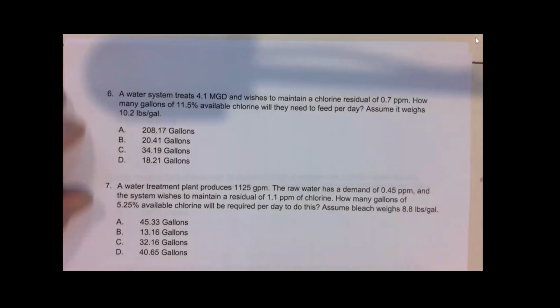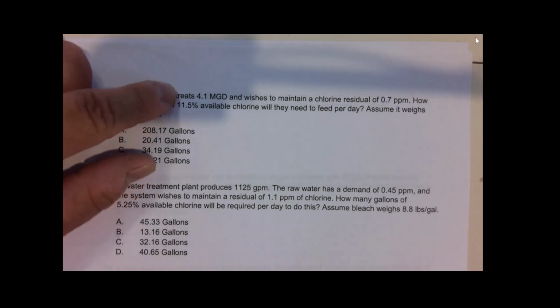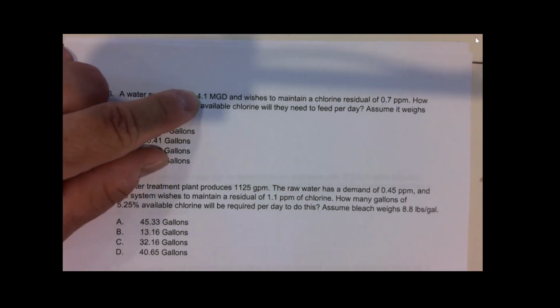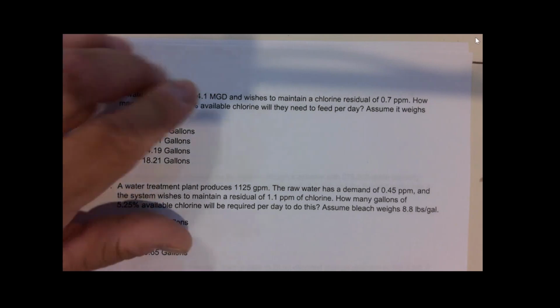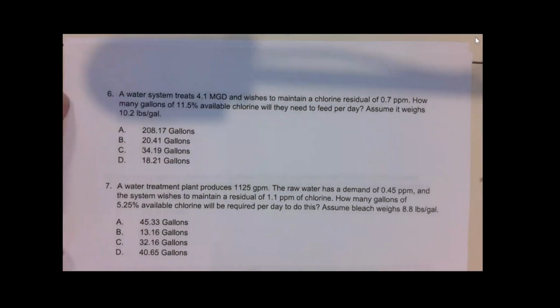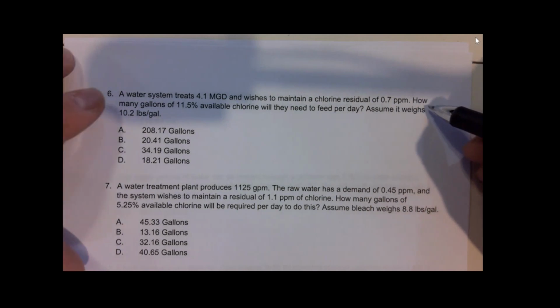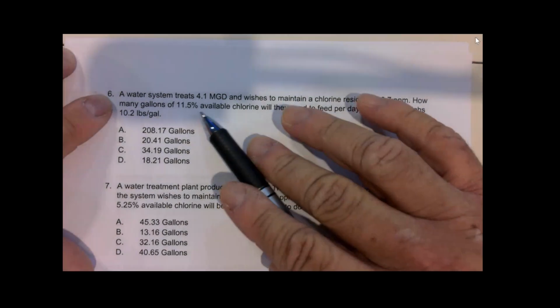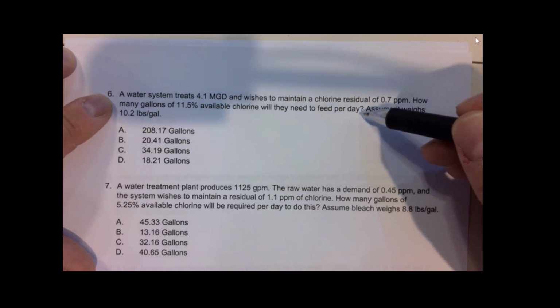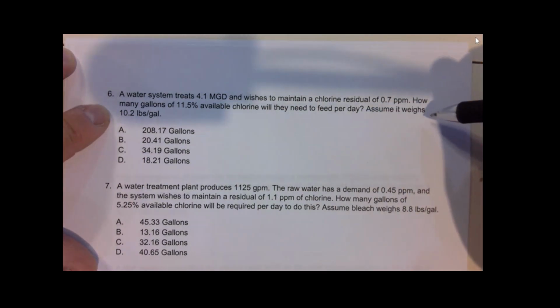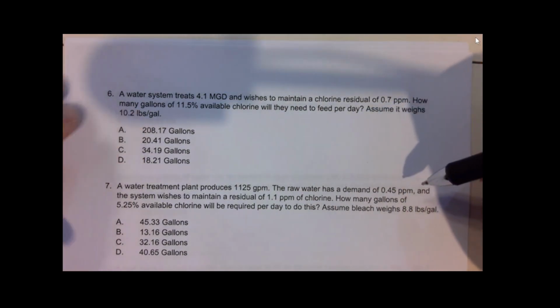So on the second page here, you're going to see the very first one we come to. The water treatment system treats 4.1 MGD. MGD stands for million gallons per day. It wishes to maintain a chlorine residual of 0.7 parts per million. How many gallons of 11.5% available chlorine will be needed per day, assuming it weighs 10.2 pounds per gallon?